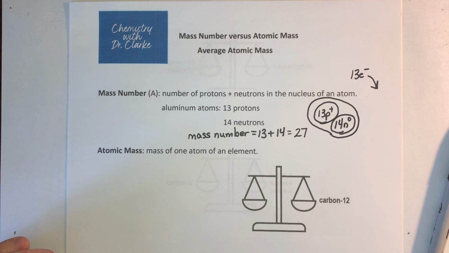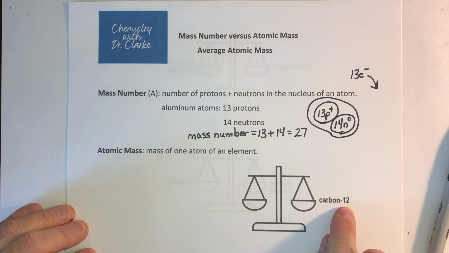Now, if you did watch the last video that talked about isotopes, we did say that you can have different isotopes. So carbon comes in 3 flavors. You can have 6 neutrons, which makes it carbon-12. You can have 7 neutrons, which makes it carbon-13. Or you can have 8 neutrons, which makes it carbon-14. The one that is the most stable is carbon-12.